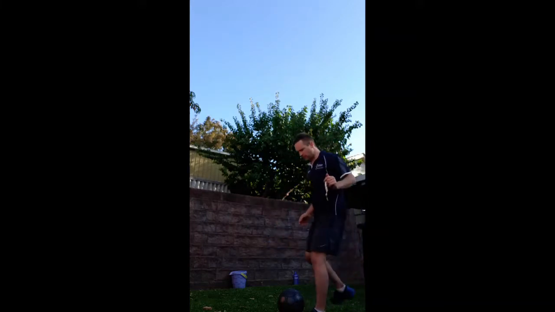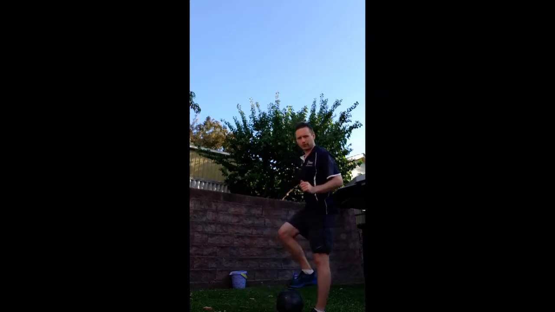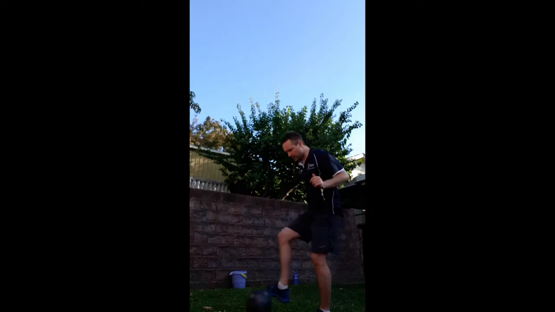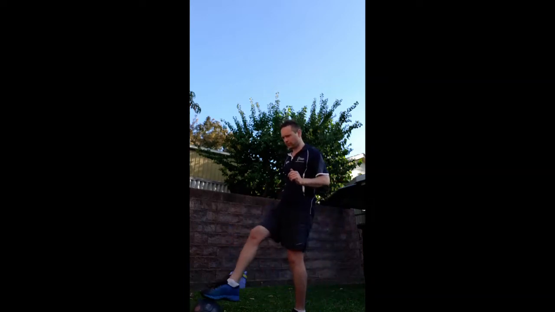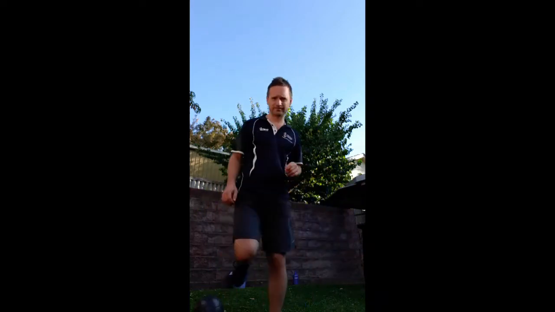Stepping next to, instep, and following through towards my target. Okay, we'll go again. Stepping next to the ball, hitting with the instep, and following through towards the target. Really important that that body stays up over the top of the ball so we're not lifting the ball and we can maintain control along the ground. You have a go.